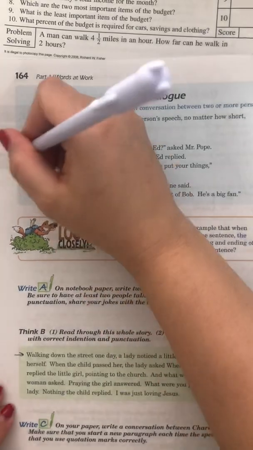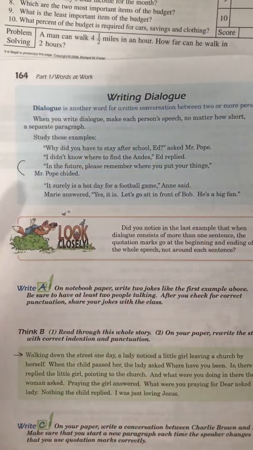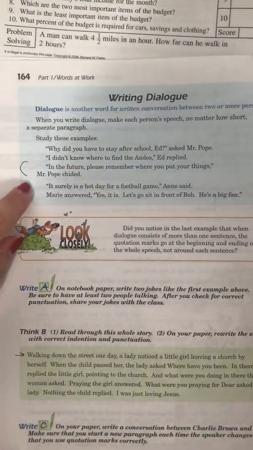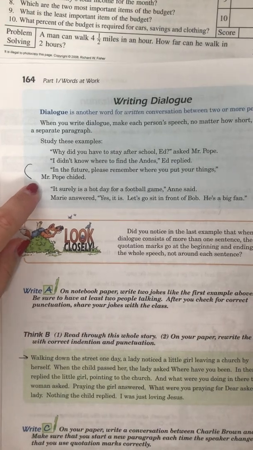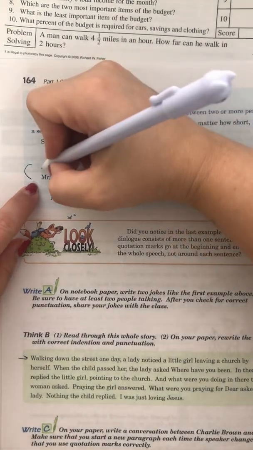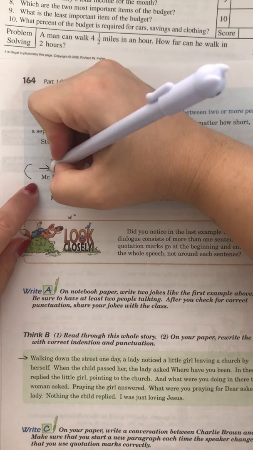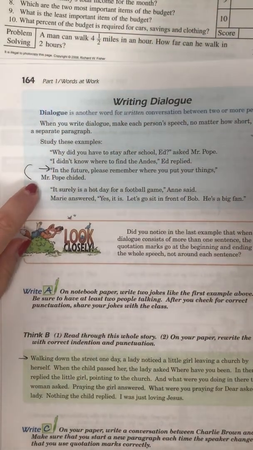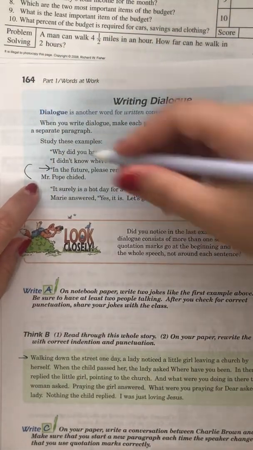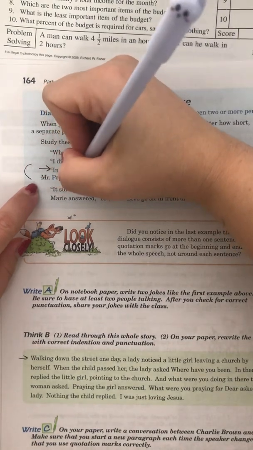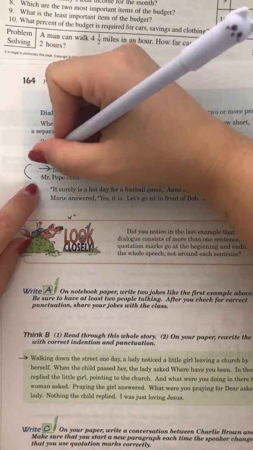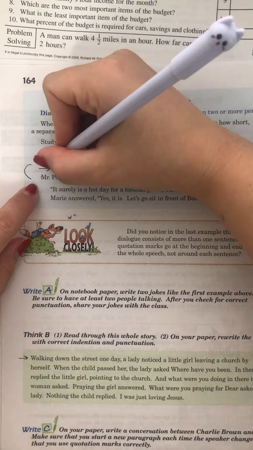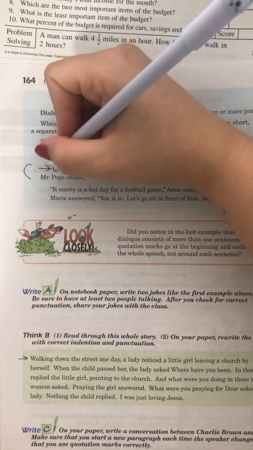Like up here, notice this. When Mr. Pope spoke, the quote had a space first. And then, when the dialogue continued, it no longer had a space.